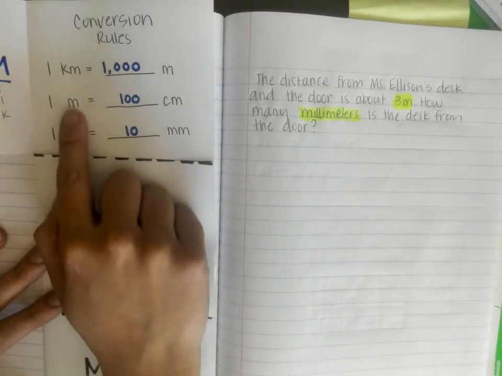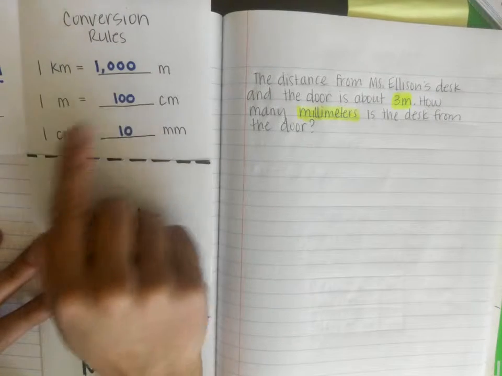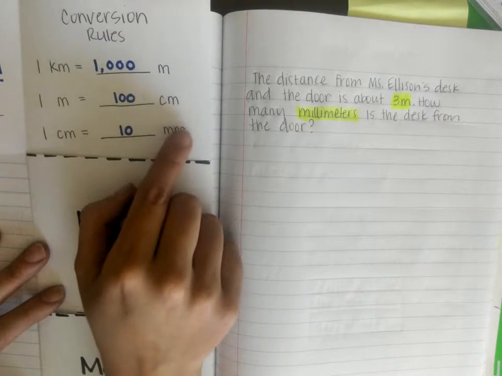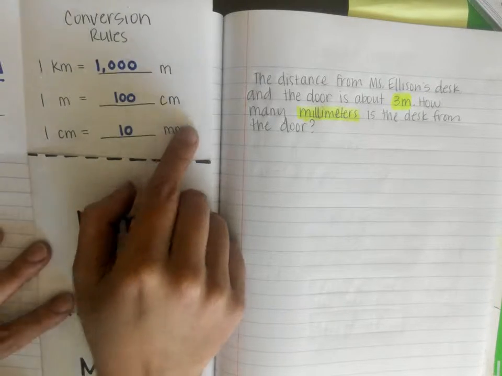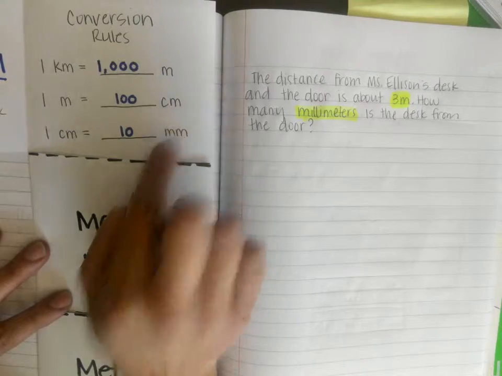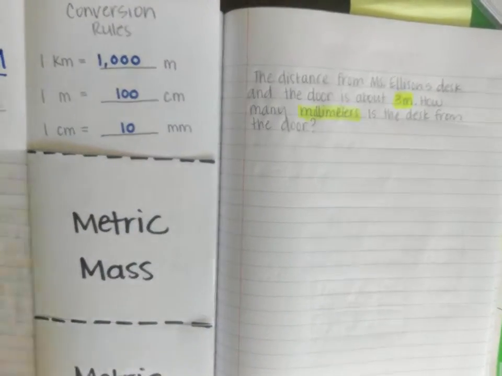Well, I see meters to centimeters and centimeters to millimeters, but I don't see meters to millimeters. So in that case, I'm going to have to do 1 table and 2 tables until I get to millimeters.